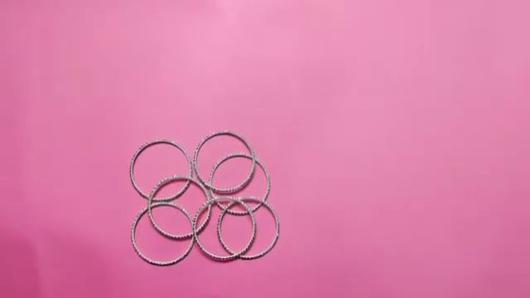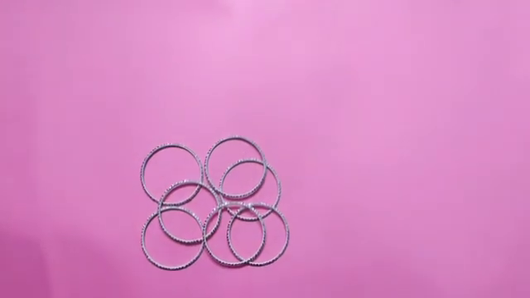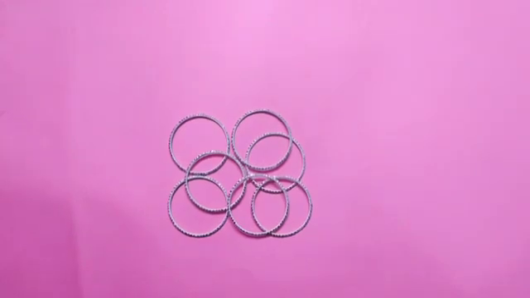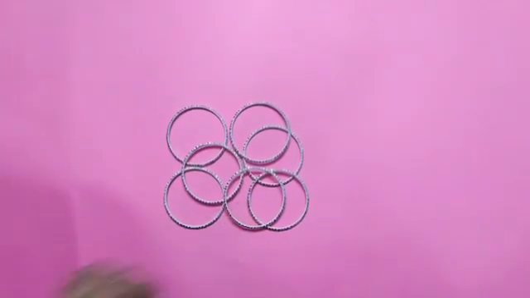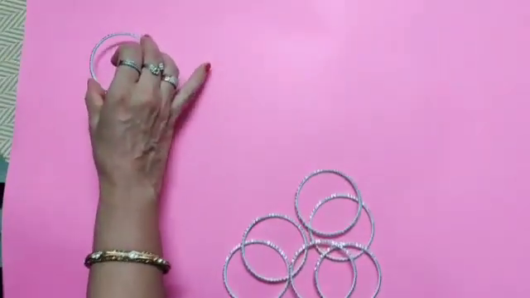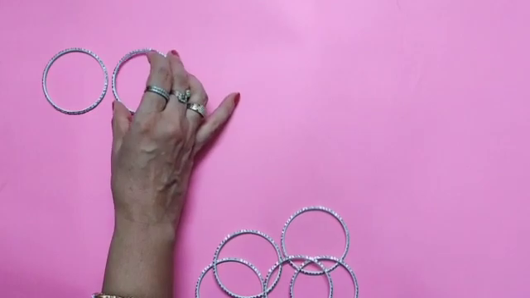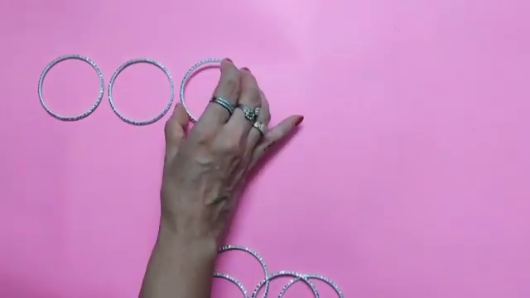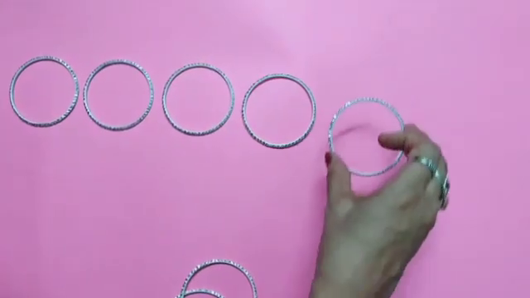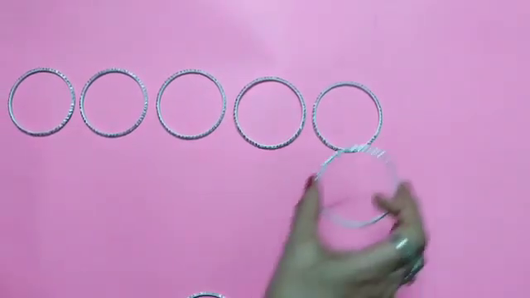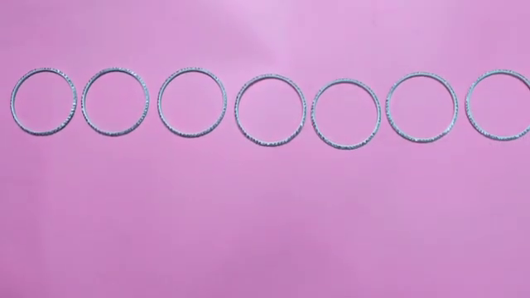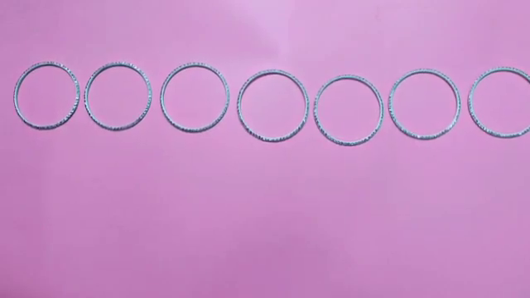Now children, I have something new for you. What are these? Yes, these are bangles. How many bangles are there? Let's count. 1, 2, 3, 4, 5, 6, 7. We have 7 bangles.